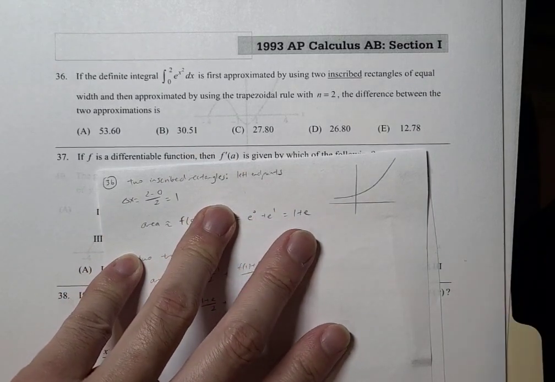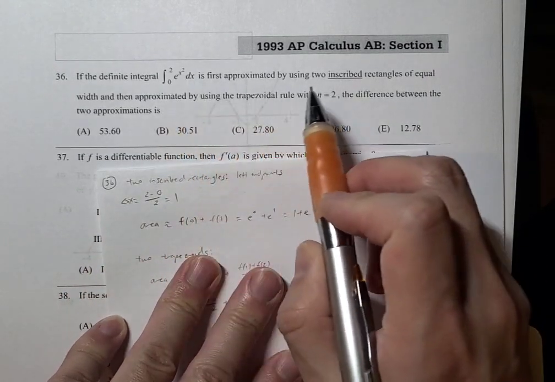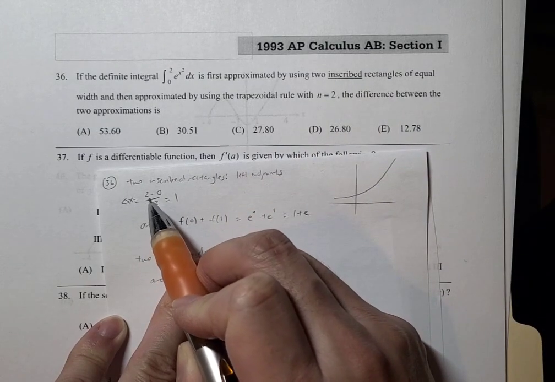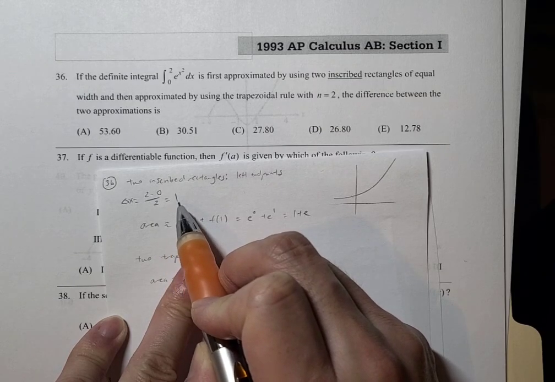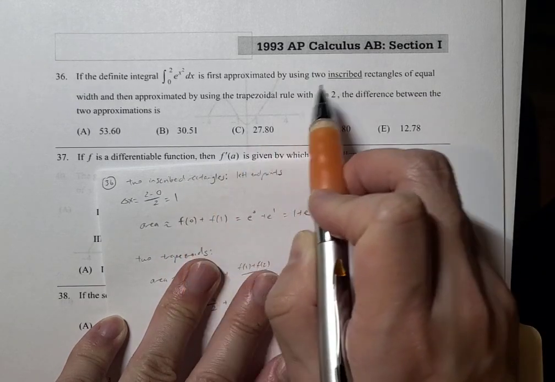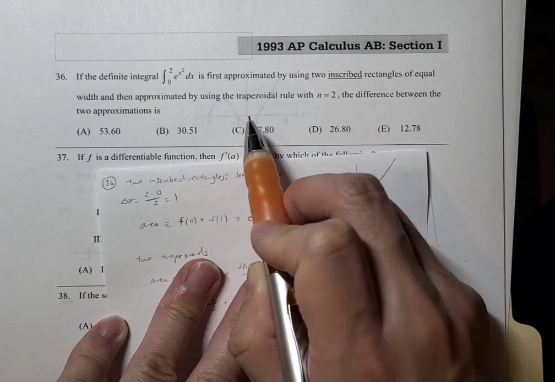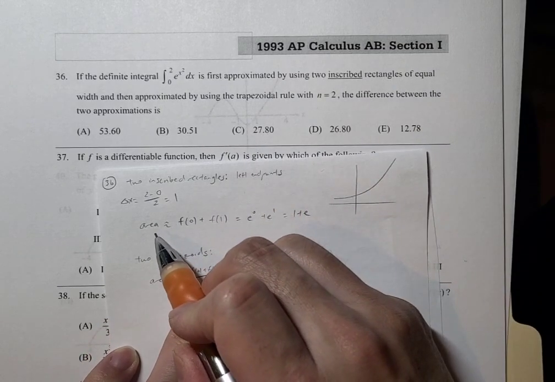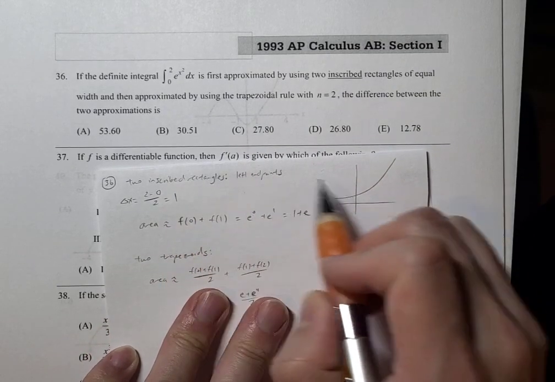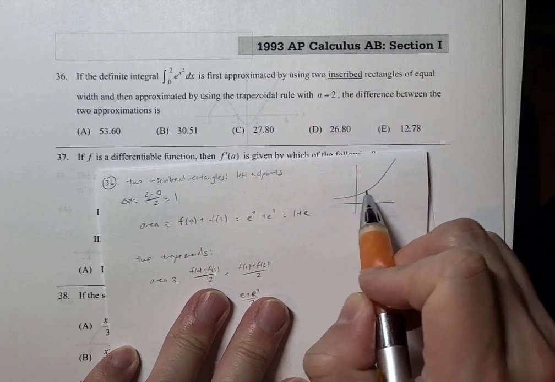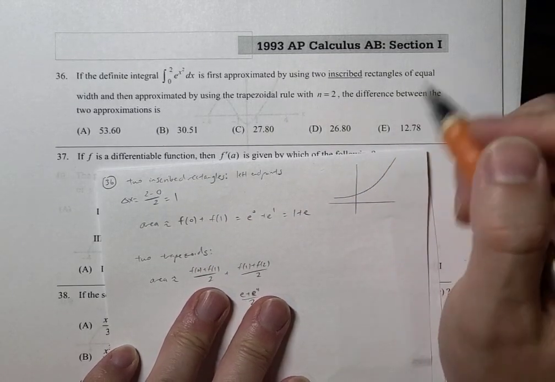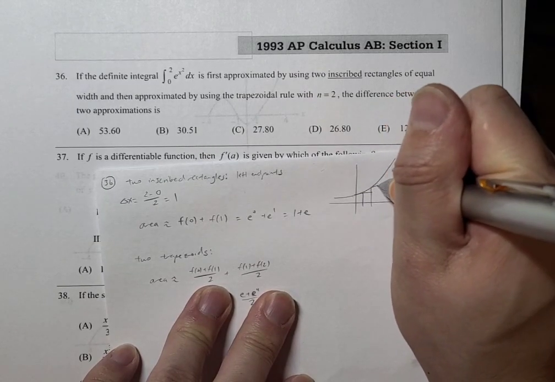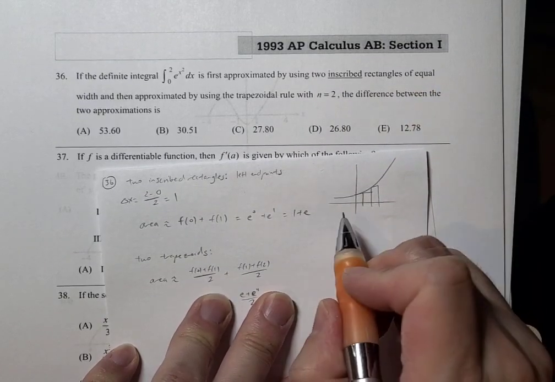Now, we want the integral from 0 to 2 with inscribed rectangles or two trapezoids. So delta x is 2 minus 0 over 2, which is equal to 1, okay? So the width of each rectangle is 1, or the height of each trapezoid is 1, okay? So with the inscribed rectangle method, because our function looks like this, we want it to be inside, inscribed. So we want to use something like this, right? We want to use left endpoints over here, okay?